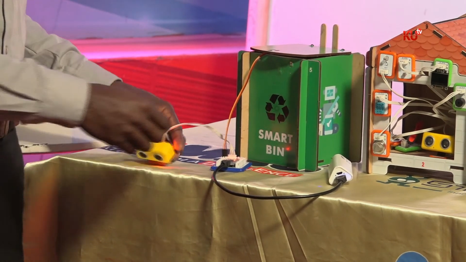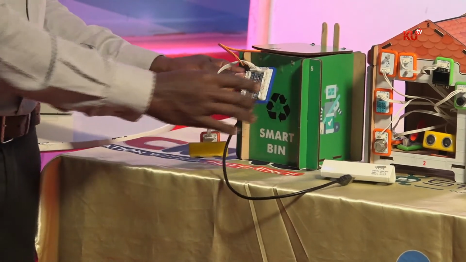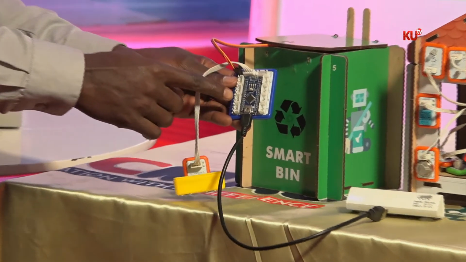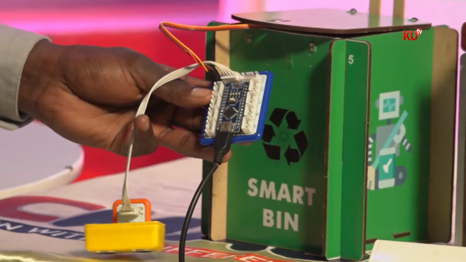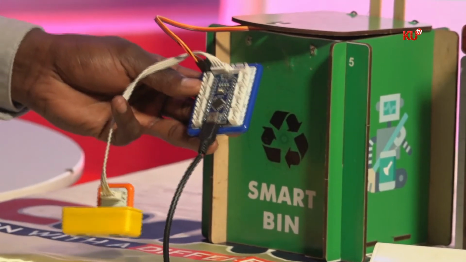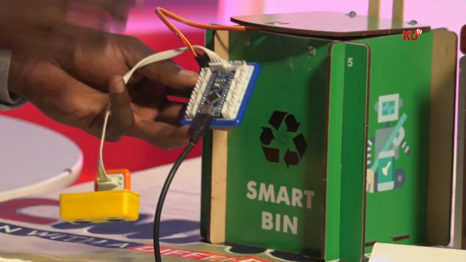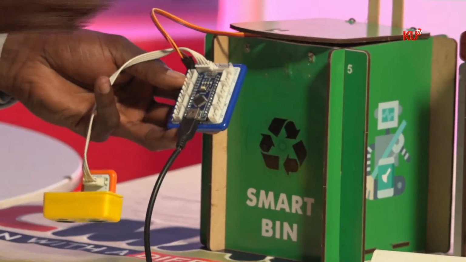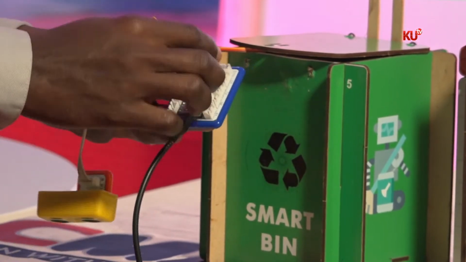The other part, we have this part here. This part is called an Arduino board. The Arduino board acts as the brain of the computer. This is where we store the programs which are used to run this system. We code them on a laptop and install them in this Arduino board.